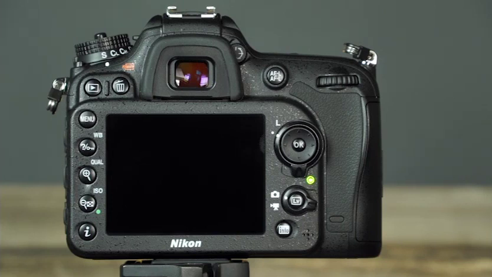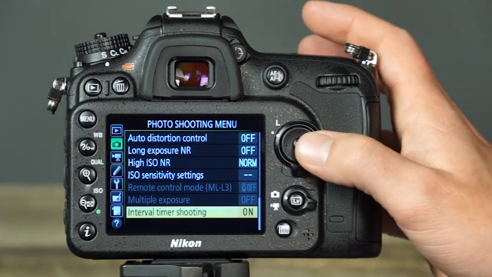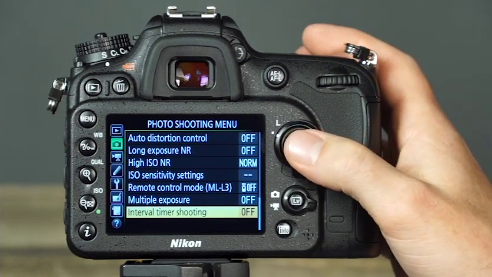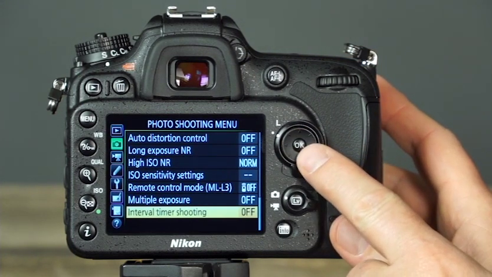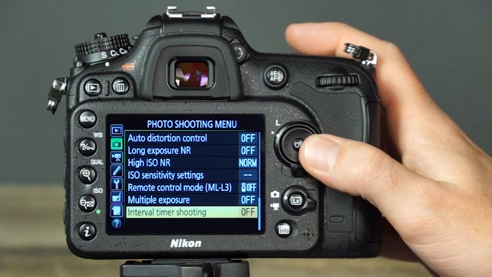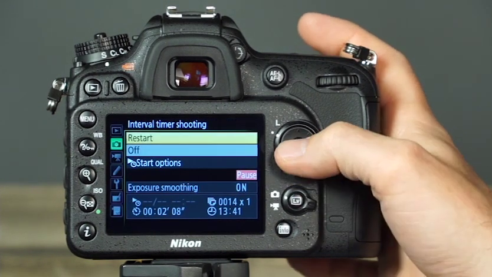There are two ways to pause interval timer photography. First, you can enter the interval timer menu and select Pause. The other way to pause interval timer shooting is to simply press the OK button. When you'd like shooting to resume, select Interval Timer Shooting from the shooting menu and select Restart.